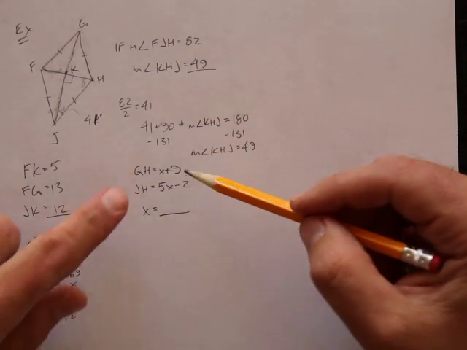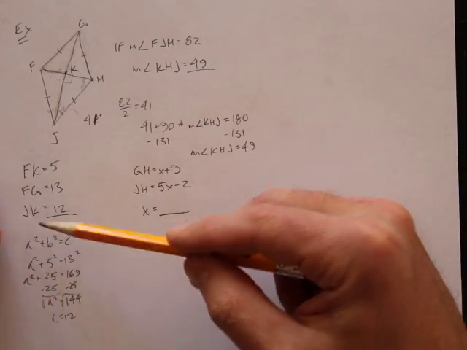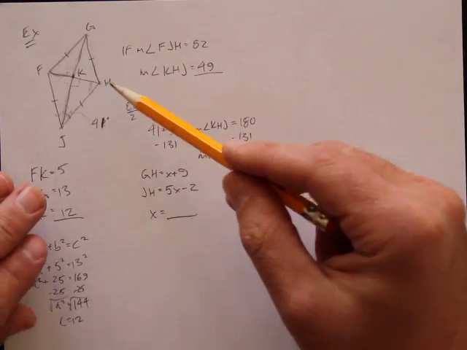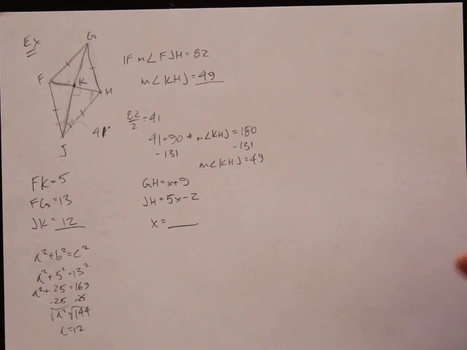All right, so these are new measures. Don't use any of these other measures here for this information, okay? Go.